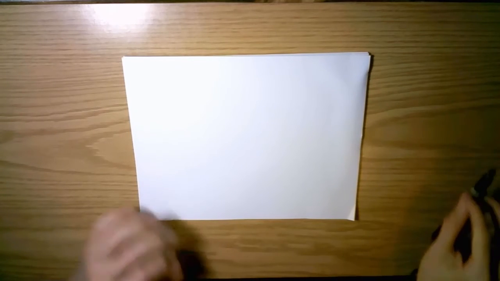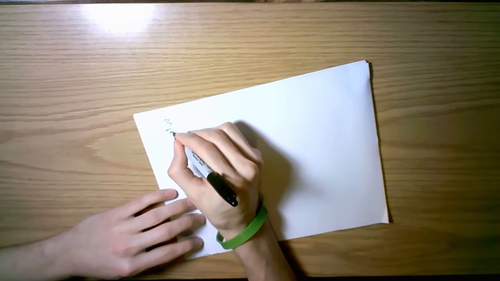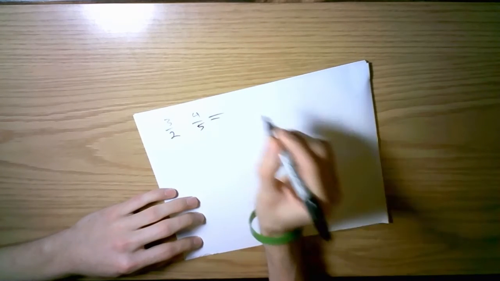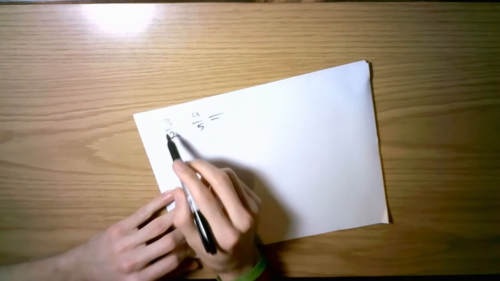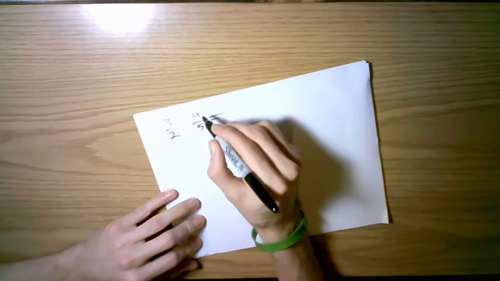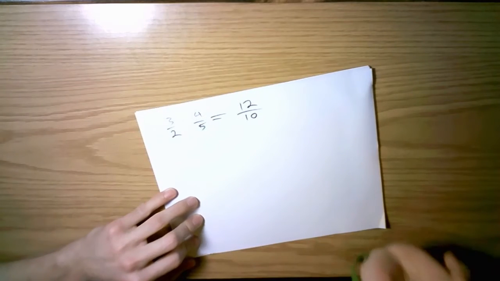Alright, so now we're going to talk about fractions and mixed numbers. First we're going to talk about multiplying and dividing fractions, which are sometimes referred to as rational numbers as well. So let's say we have 3 halves times 4 fifths. How you do this is you multiply the top together and you multiply the bottom together. So 3 times 4, that's 12. 2 times 5, that's 10. And it's as simple as that.